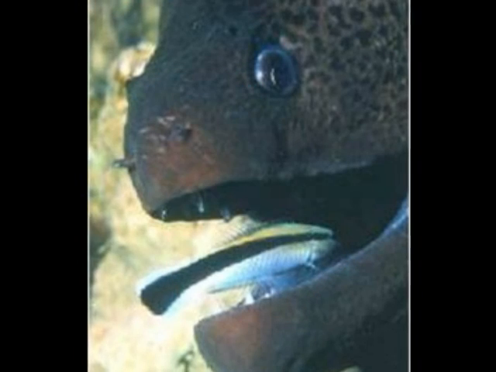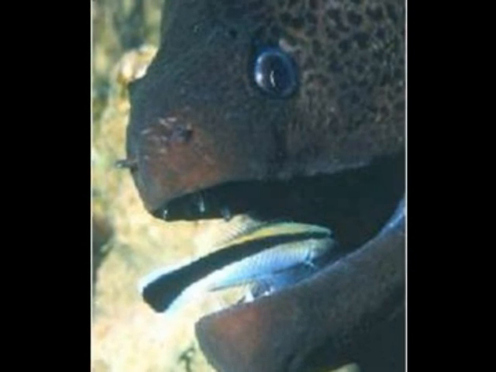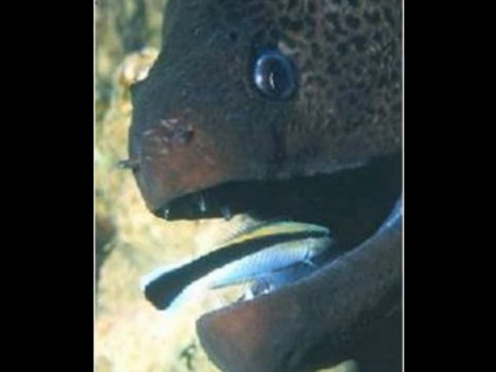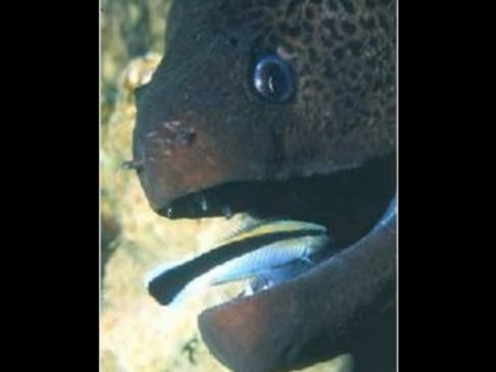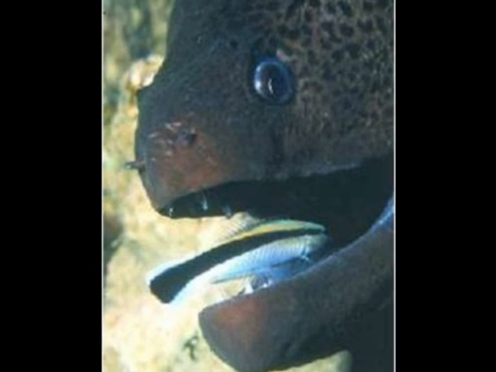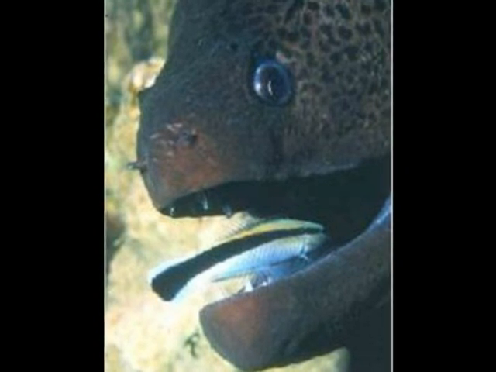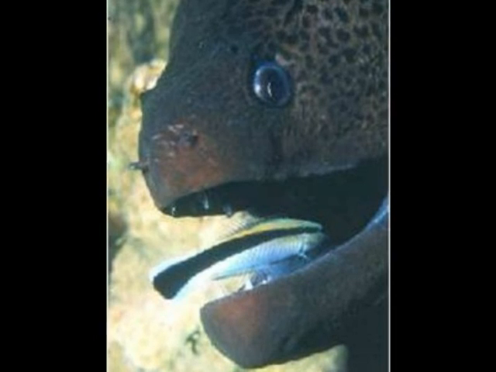Now let's see if y'all are ready to answer some questions. In this photo, the cleaner fish, which is inside the eel's mouth, receives nourishment by dining off of the parasites and remaining food debris in the eel's mouth. Is this an example of parasitism, mutualism, or commensalism?